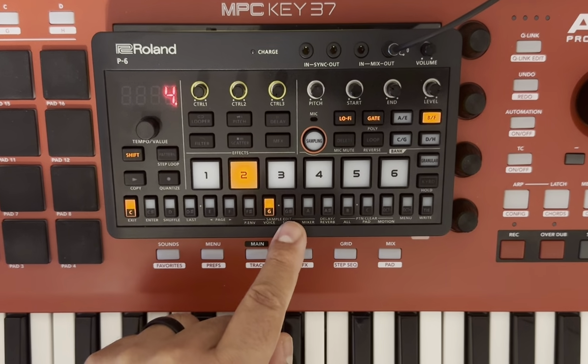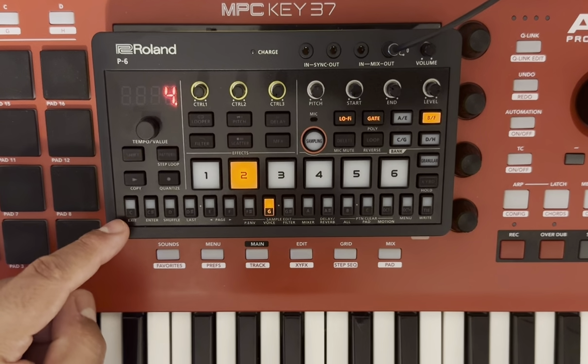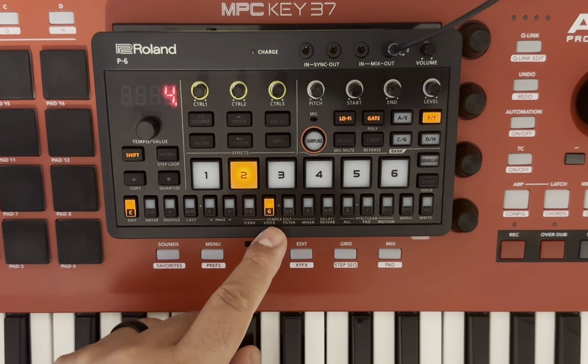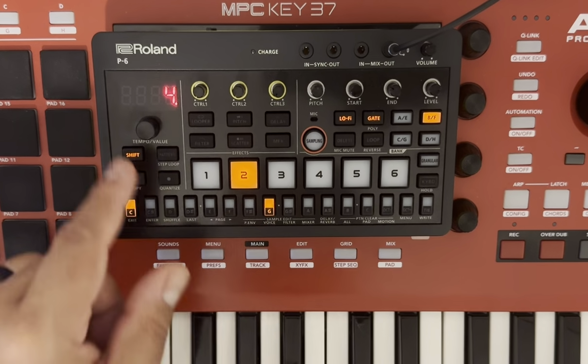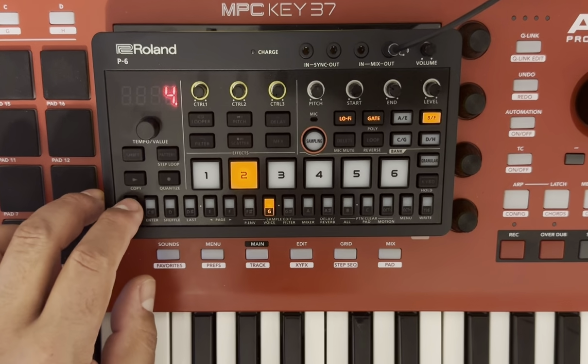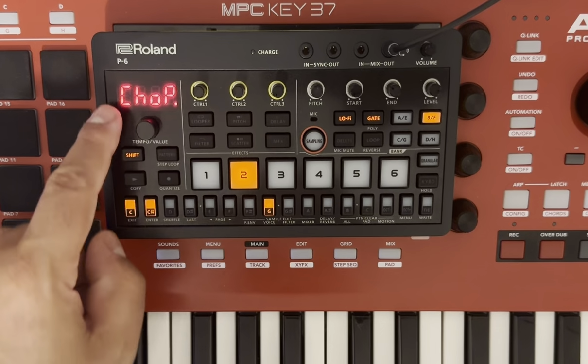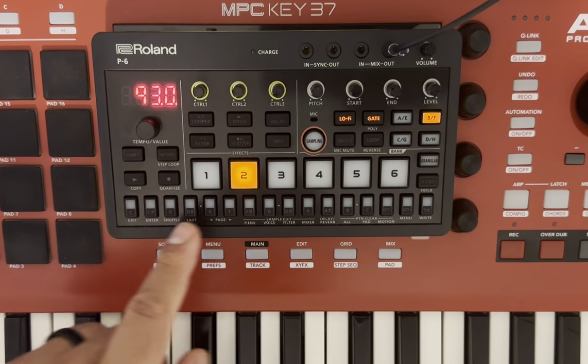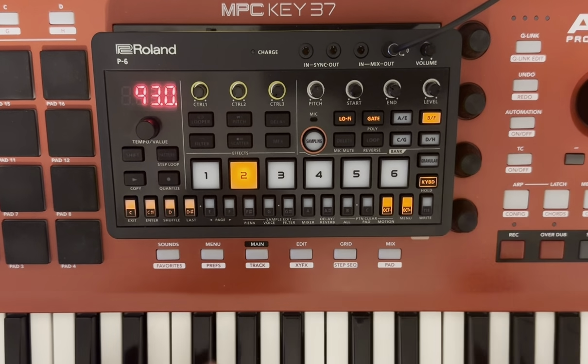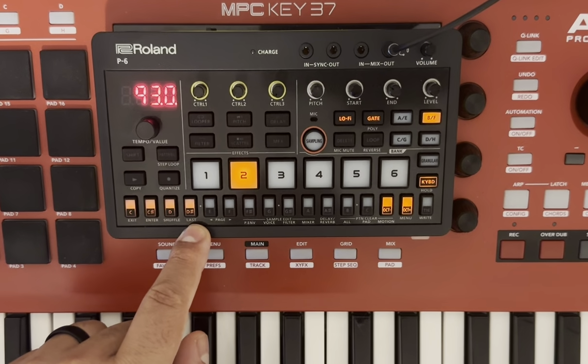Now, this is where I got confused. What do I do next? Because this button shows me to exit, and this one really has no corresponding to what we're doing. So I'm just gonna hit exit. That's how you do it. And then you gotta exit again and get out of the chop mode. So now on this pad you need to press the keyboard, and your 4 chops will show up. There they are.